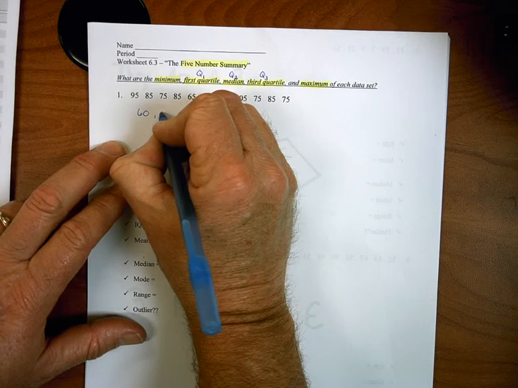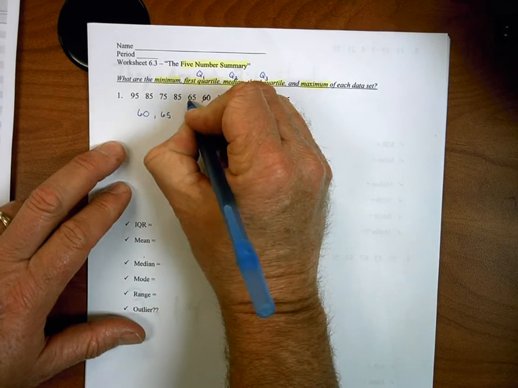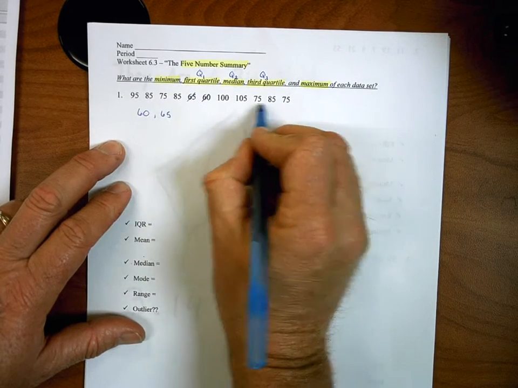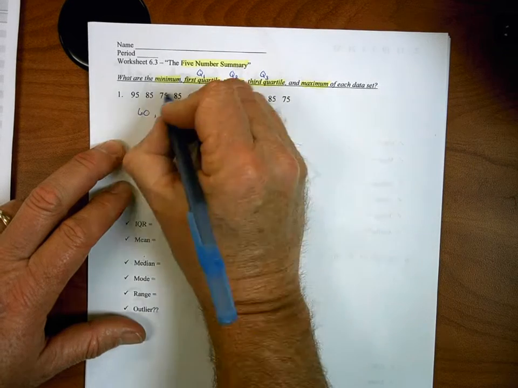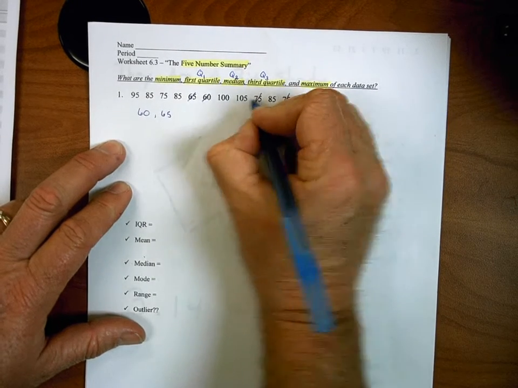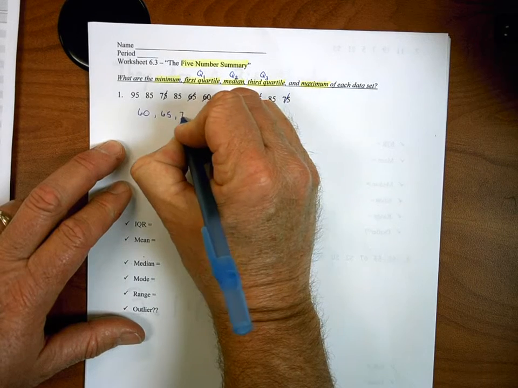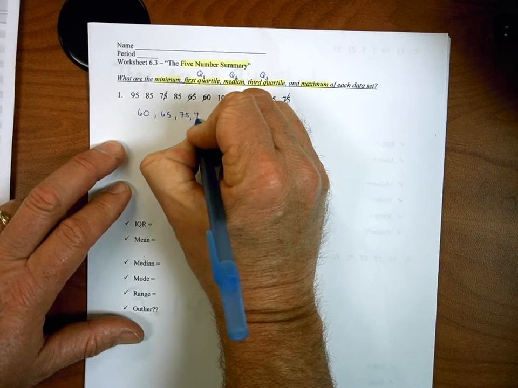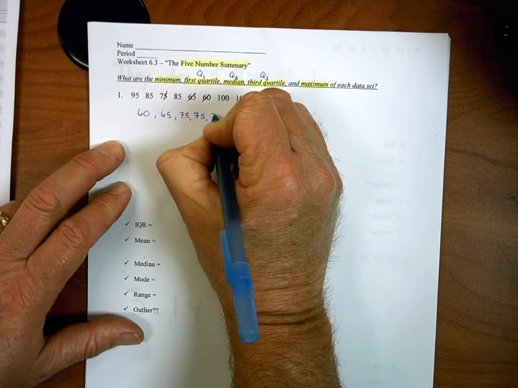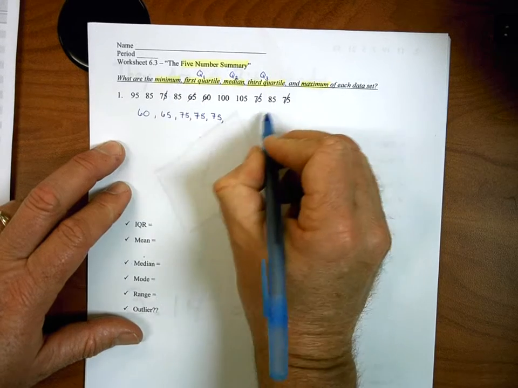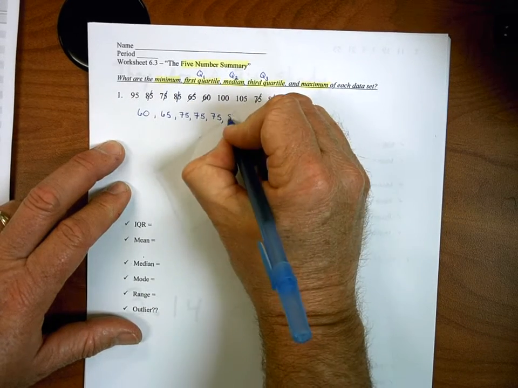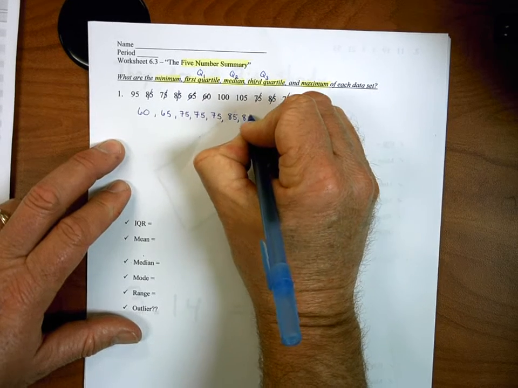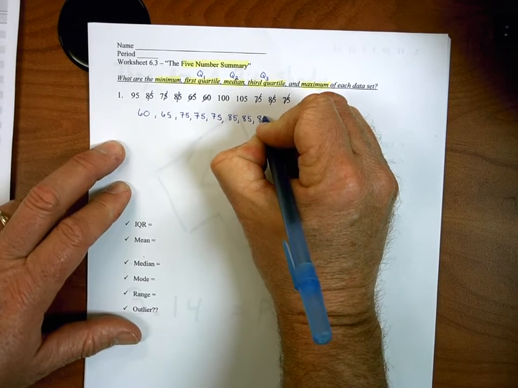So I have 60, 65, so I'm just going to put the numbers in order. No other things in the 60s, and I'm going to move to the 70s, and you can see I have 3 75s, so even though it's the same number, we have to write it 3 times because they're all part of the data, okay? And then I'm going to move to the 80s, so I have 3 85s. Even though they're the same number, I still have to write the number all 3 times.